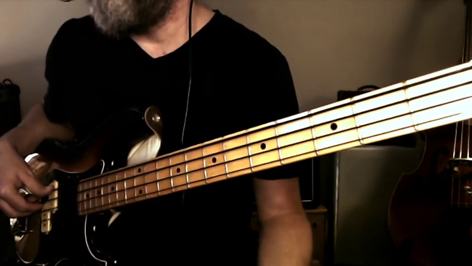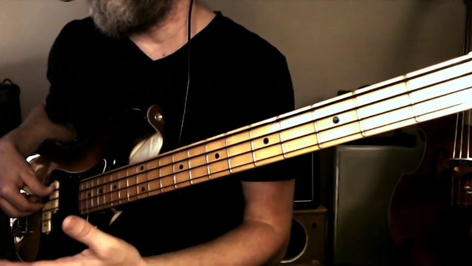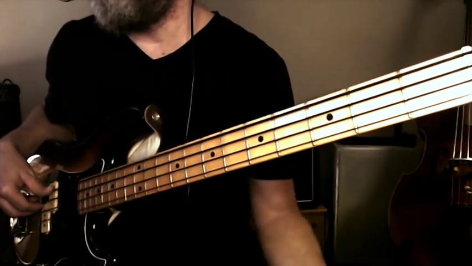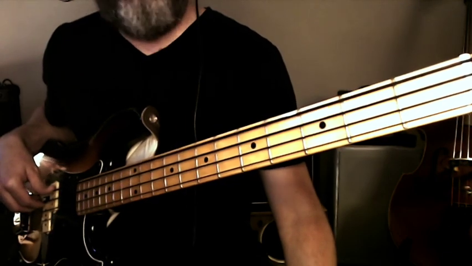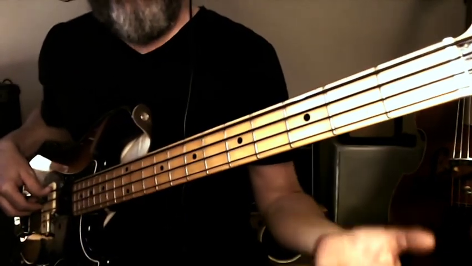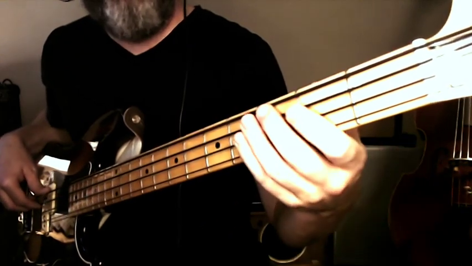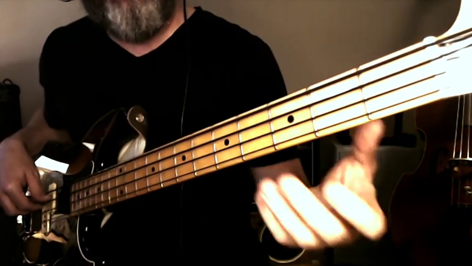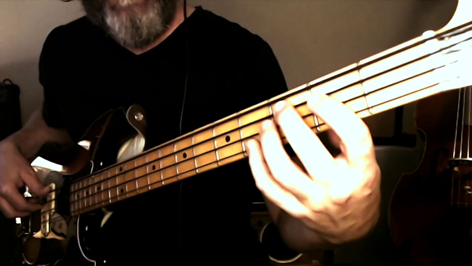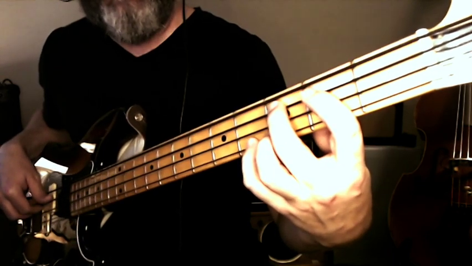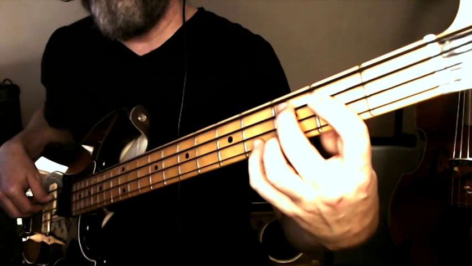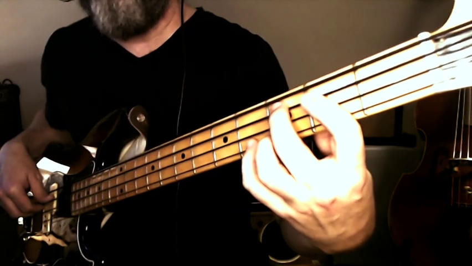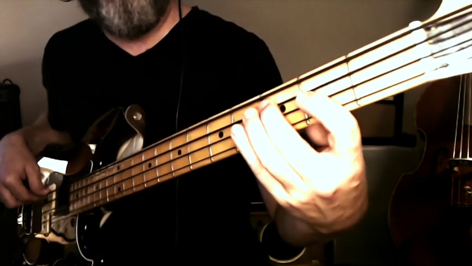Maybe try alternating between chromatic and diatonic. See what you get. For example, really quickly here, let's say I want to diatonically move upwards to the third, but then chromatically move downward toward the 5. So I might go.